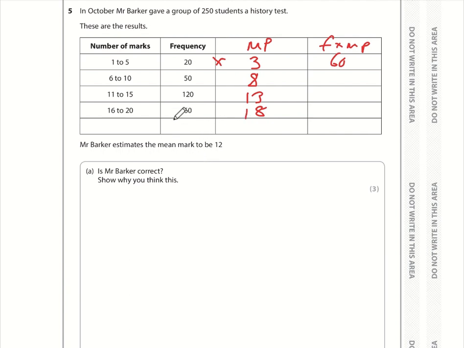In this case, it's 250, which is the total of the frequency column. So here we're just working out the estimated total of these 50 students, or these 20 students, or these 120, and we're assuming that all of them got halfway along this data range. In my opinion, it makes a big difference if you understand why we're doing these calculations, but if you just know to do a midpoint column and a frequency times the midpoint column and then divide this total here by the total frequency, then that will also work.